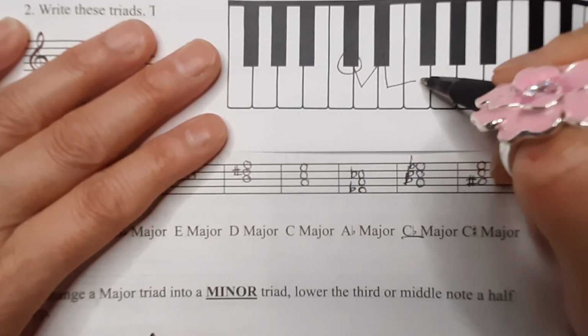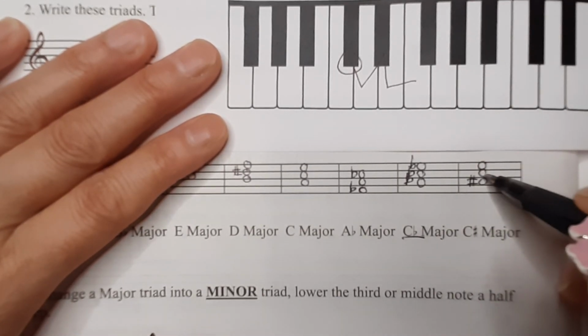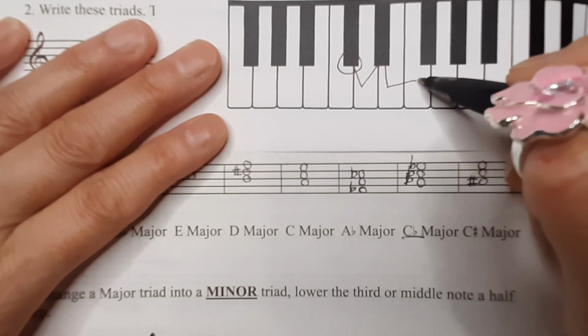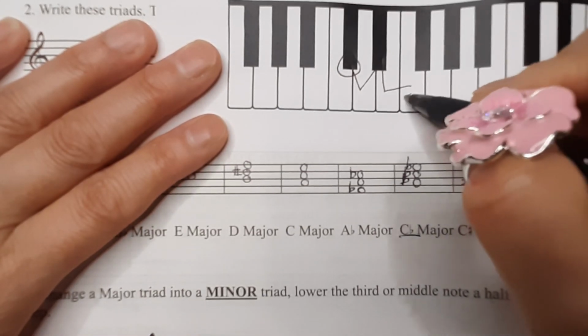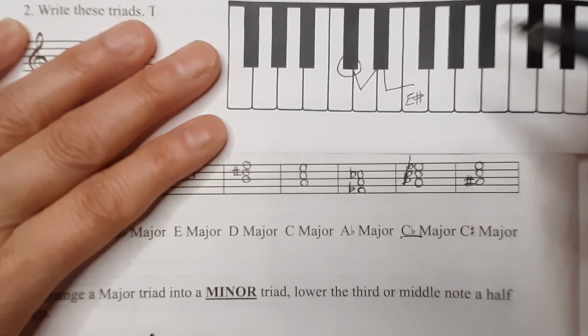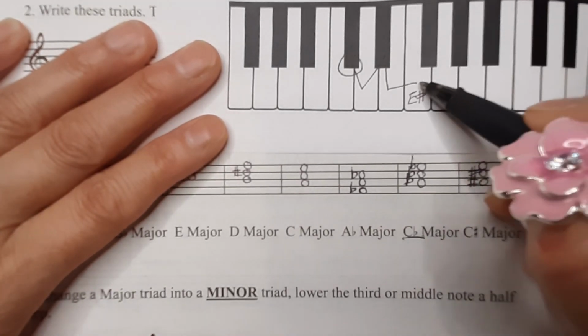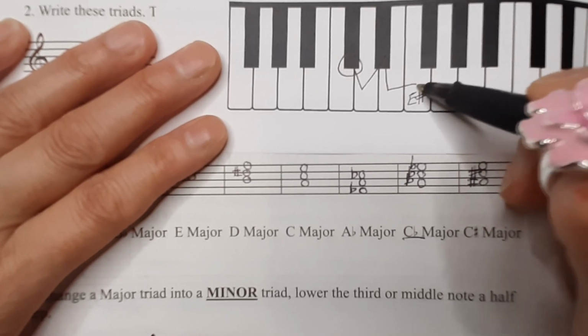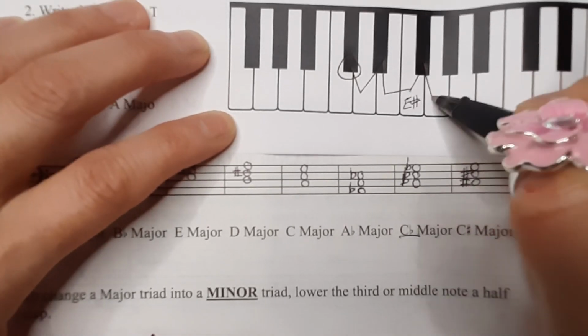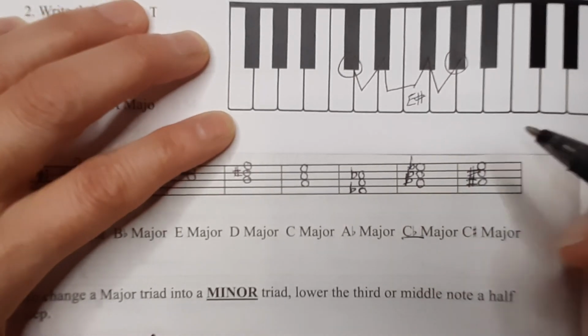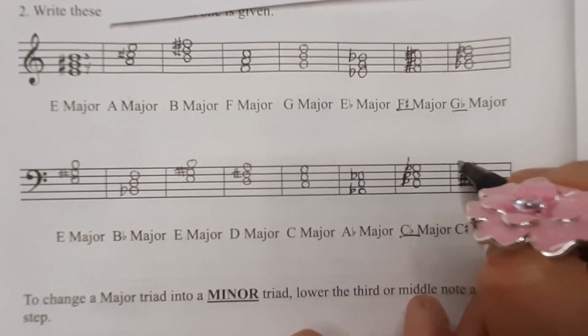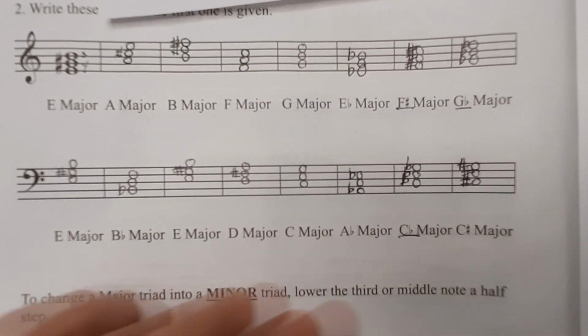Oh, this is F. But this is E. Guess what? It could be F or it could be E sharp, right? So this is E sharp with the sharp sign. Now from E sharp, count 3 half steps. Count up. 1, 2, 3. G sharp. G sharp. There you go.